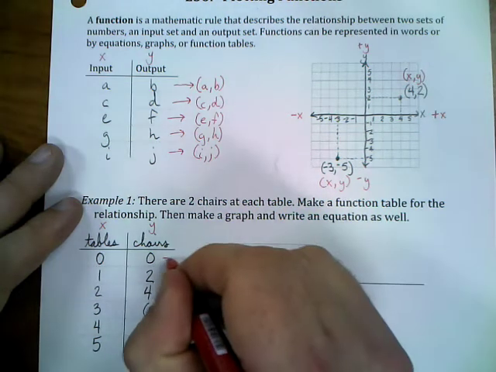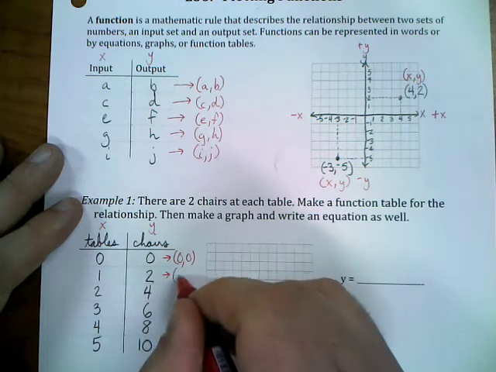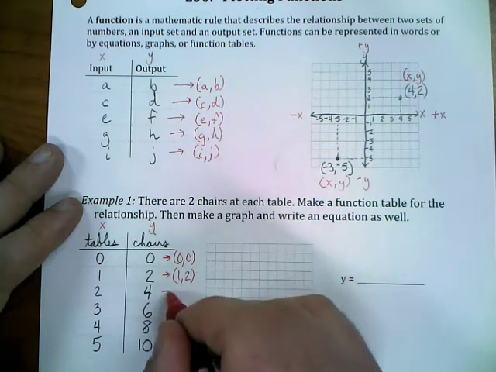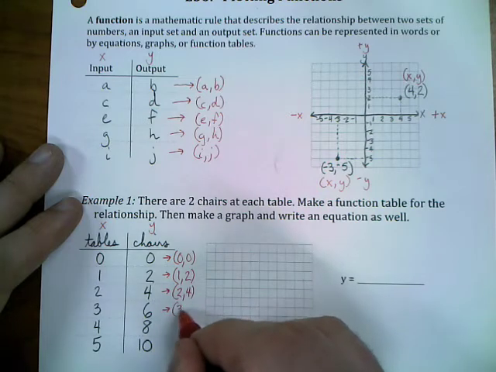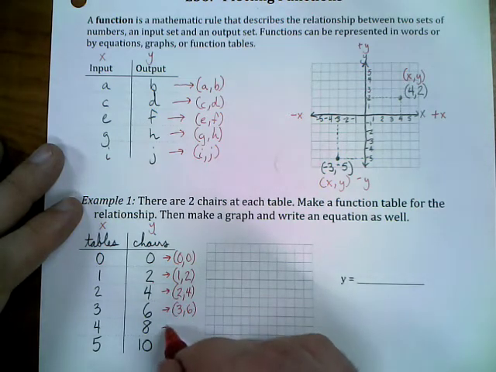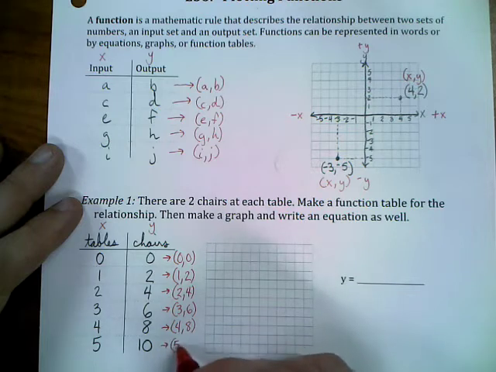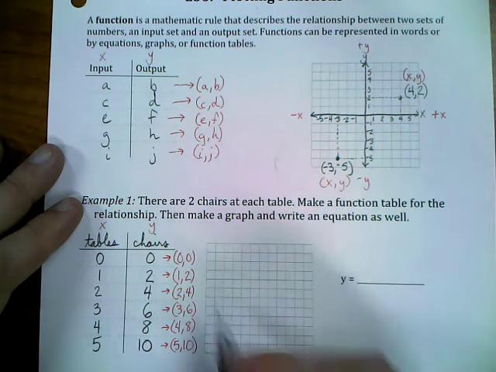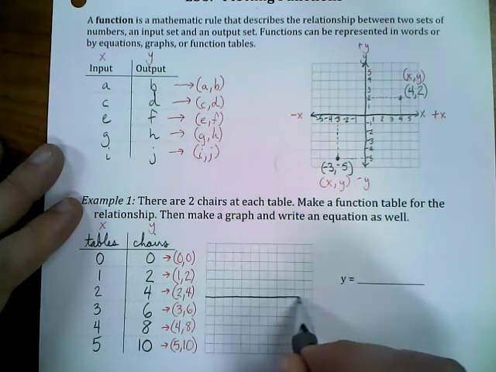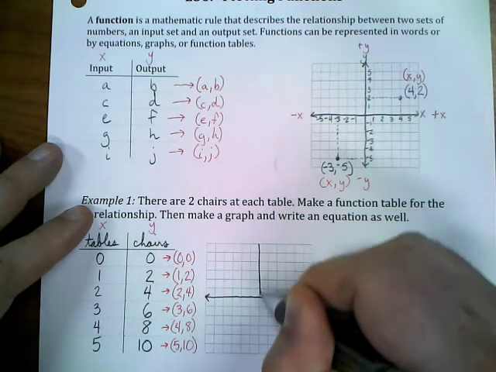So this produces the point 0, 0. This would be the point 1, 2. This would be the point 2, 4. This would be 3, 6. This would be 4, 8. And finally this would be 5, 10. So now if we go ahead and graph these, this time instead of finding their coordinates, we're going to be using their coordinates.